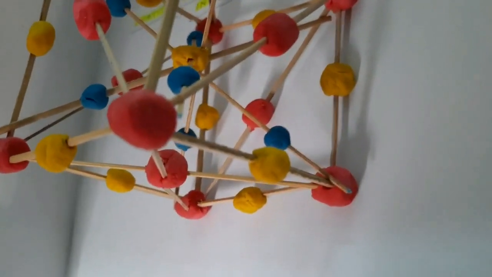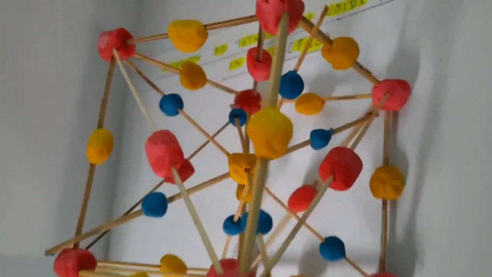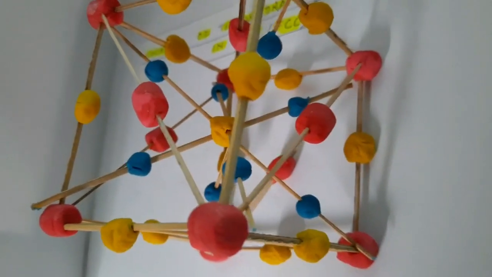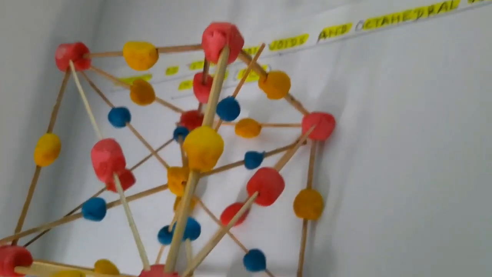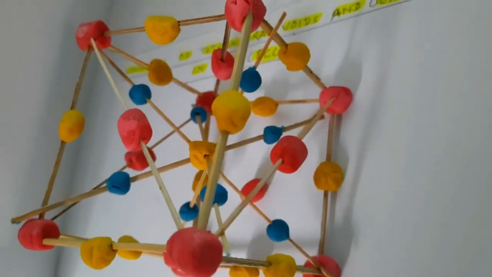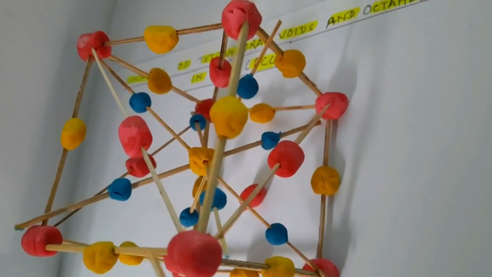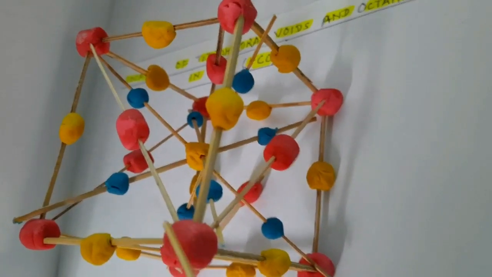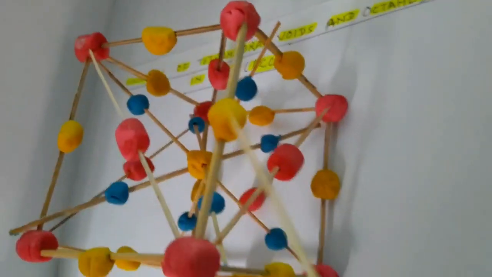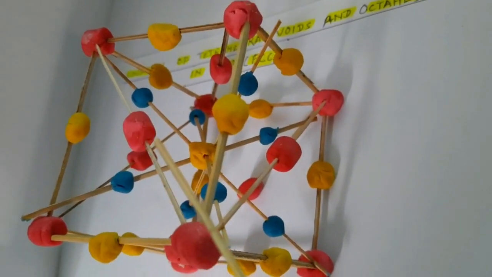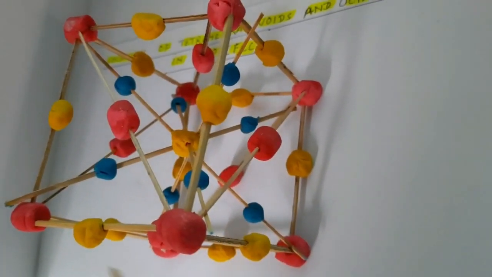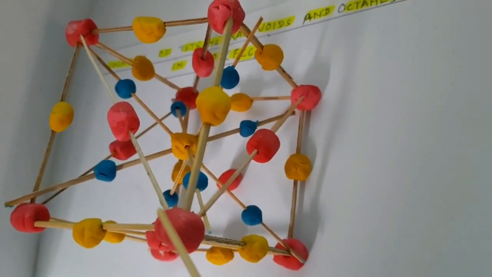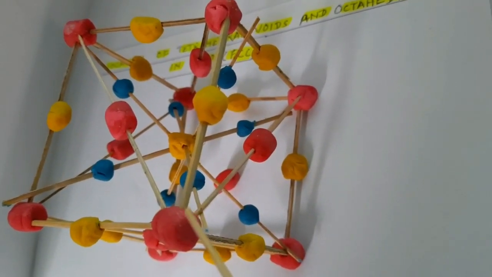Now let us count the number of spheres packed per unit cell. The spheres which are packed in CCP arrangement or FCC unit cell are placed at the corners of the unit cell as well as the face centered positions. The number of corners is 8, and corners are common between 8 unit cells.